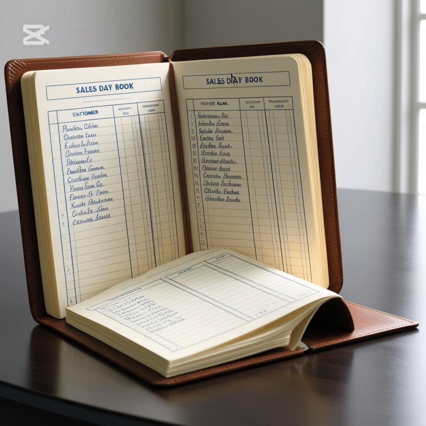So today I'll be talking about the sales daybook, and I'll be describing what it is. Just like the name suggests, a sales daybook is a book where you record goods or services sold to a customer on credit.